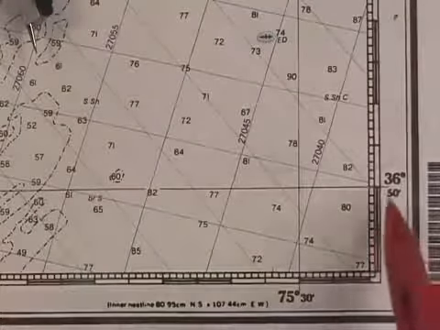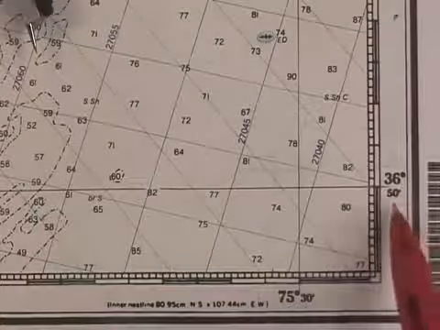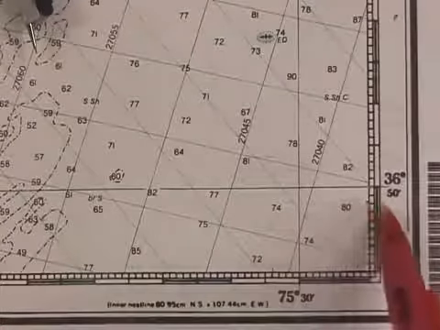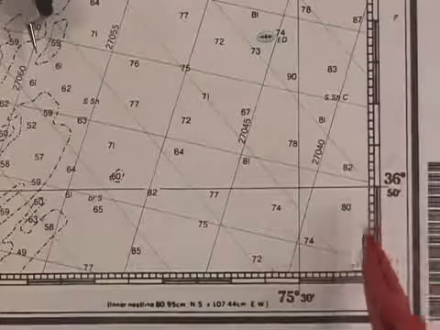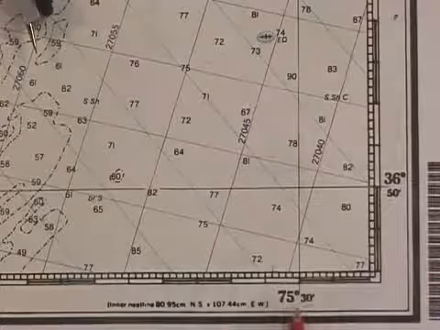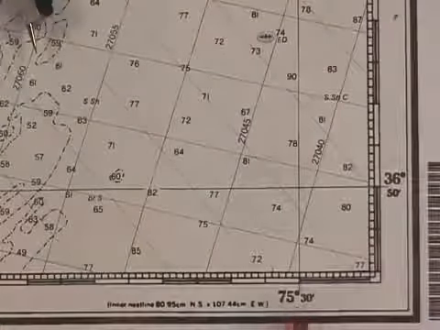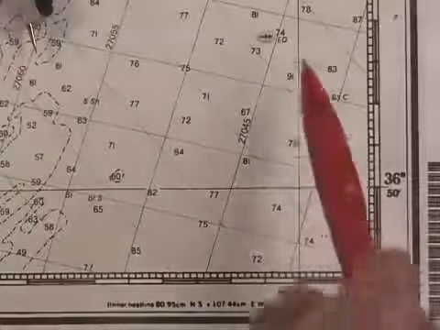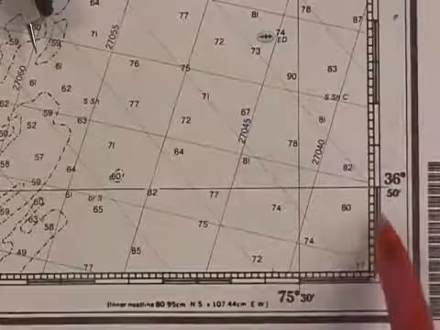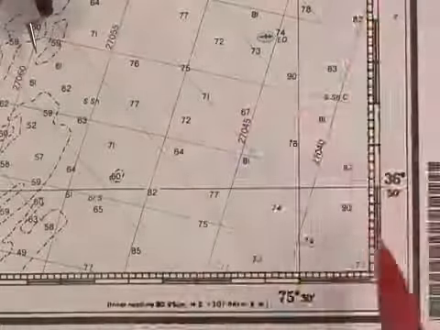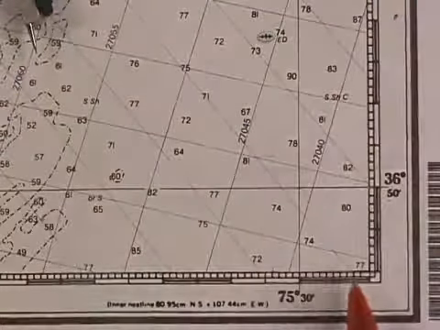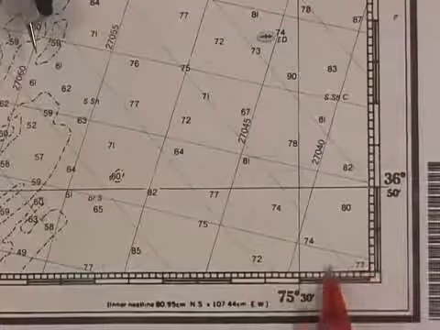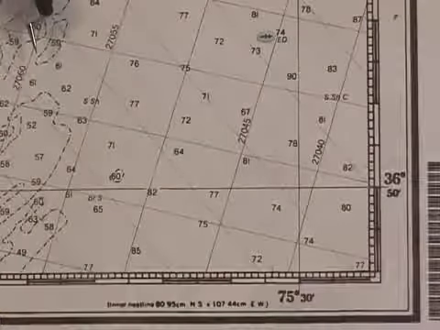On the right hand side of any nautical chart, and the left hand side, on the sides, you're going to find latitude. On the bottom of any nautical chart, and the top of every nautical chart, you're going to find longitude. Now, latitude is like climbing up a ladder, so these numbers are going to get bigger as we go north. Longitude, we're going to be moving sideways, moving the long way. These numbers get bigger as we move west.